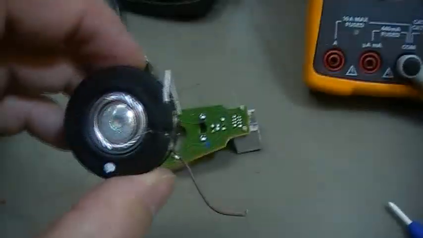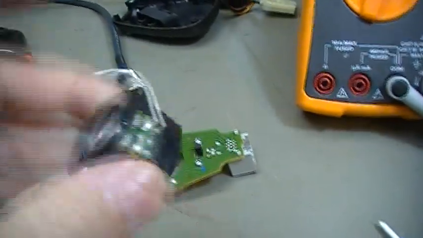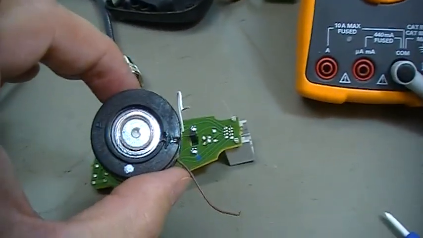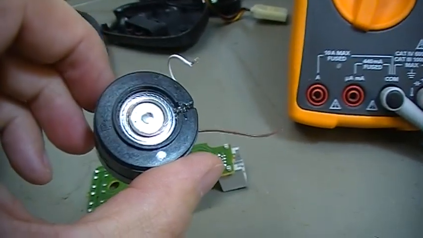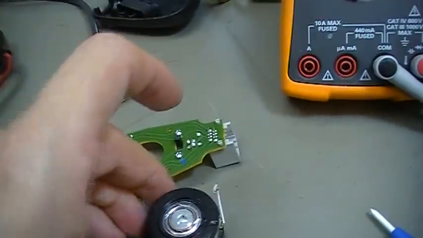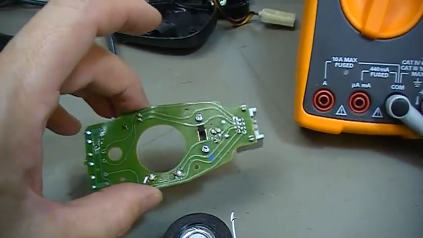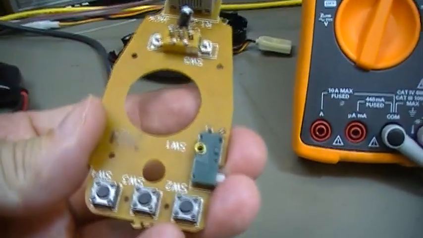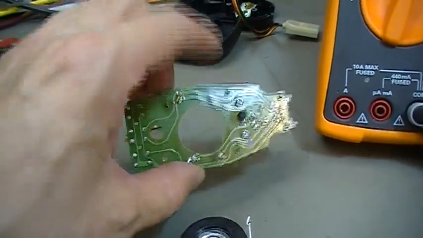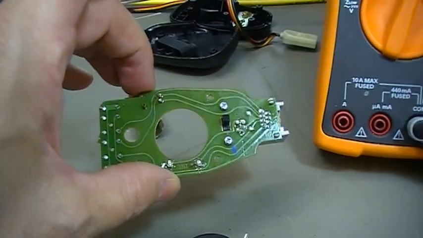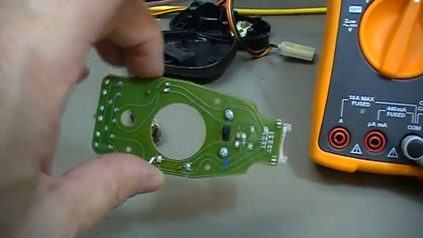So now it is clear we need a new capsule, or what we can do else is maybe put in an electrode condenser capsule. That has to be decided now.